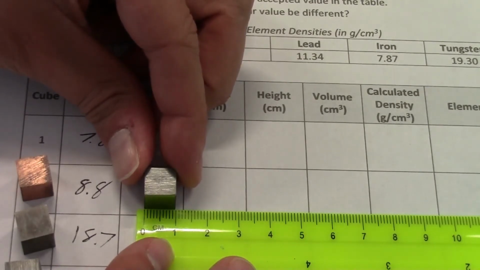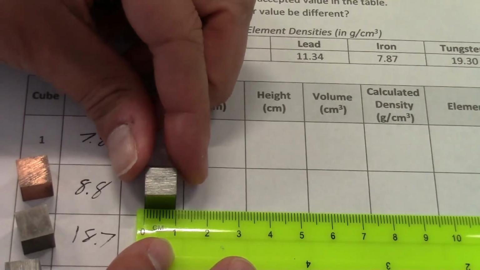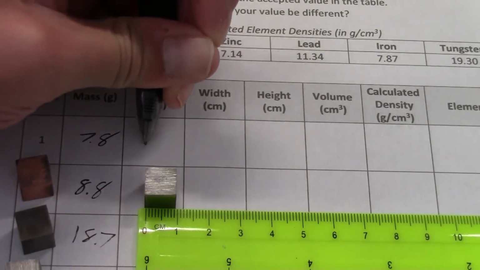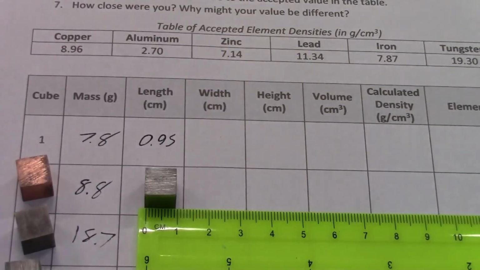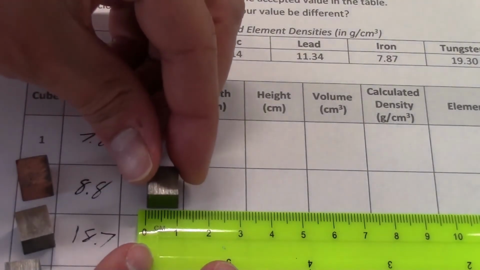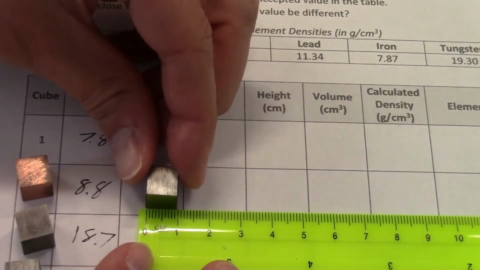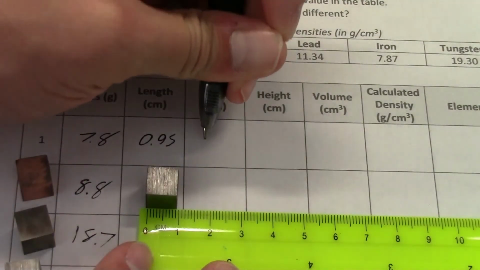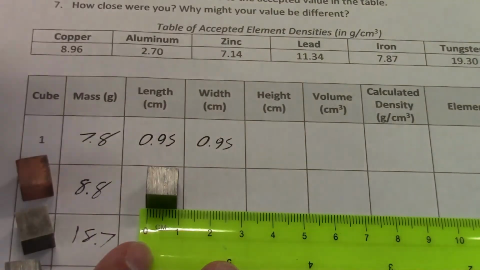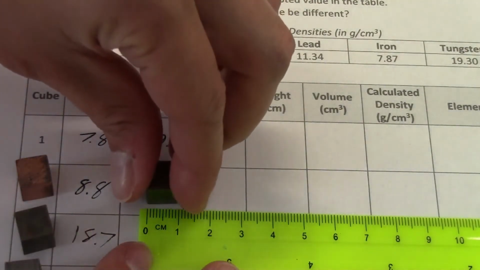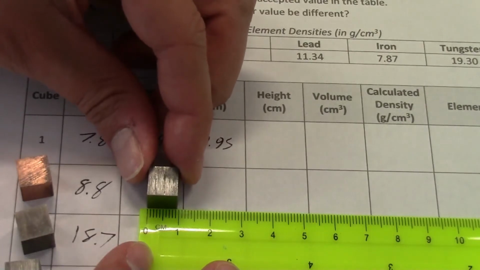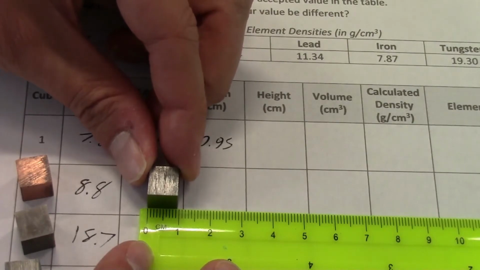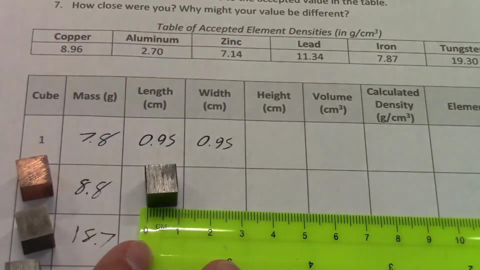And it looks like just a hair under 1 centimeter. So I'll say 0.95, and we'll call that the length side. So the width, we'll just turn it to this side. That also looks like 0.95 to me. And in the height, we need to flip it so that we're measuring the third side. That looks like 0.9 to me.